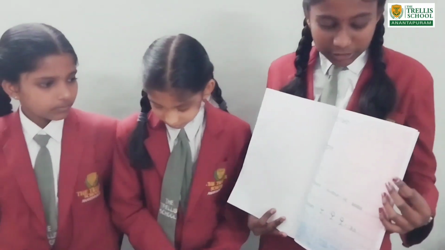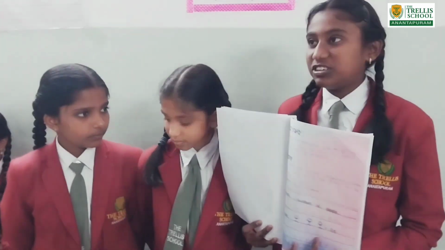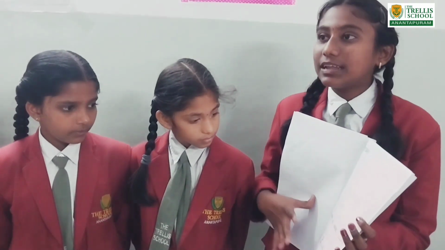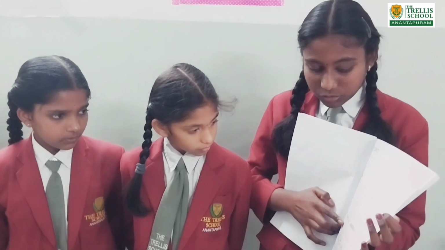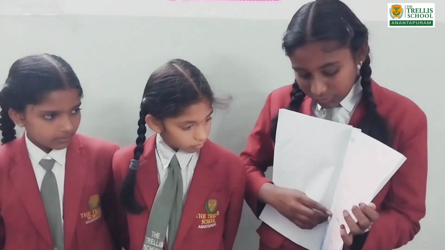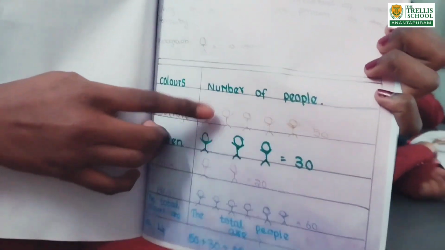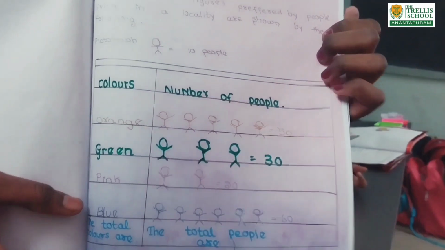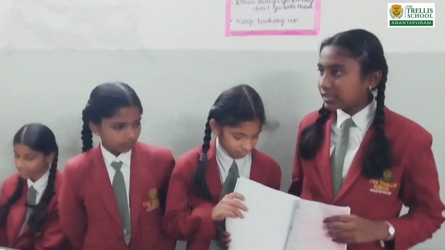Pictograph. A pictograph represents data through objects or pictures. Here you can see an example pictograph. One picture is equal to 10 people, sir. You can identify by seeing this. There are 5 figures, which is 50. These are shown as people who live in a locality.